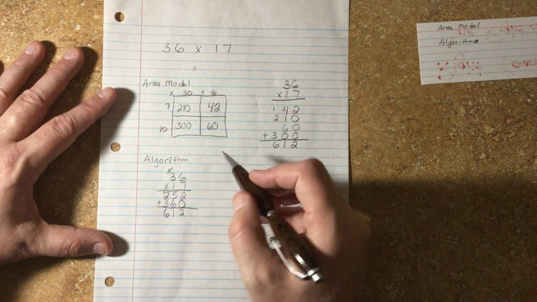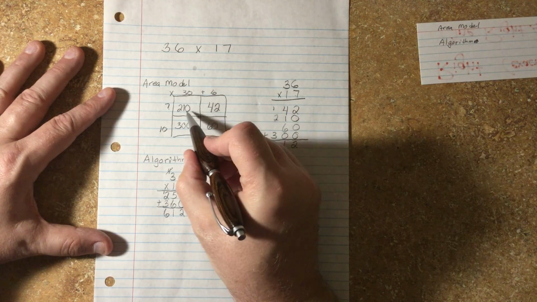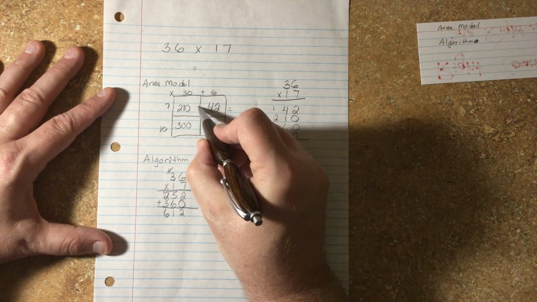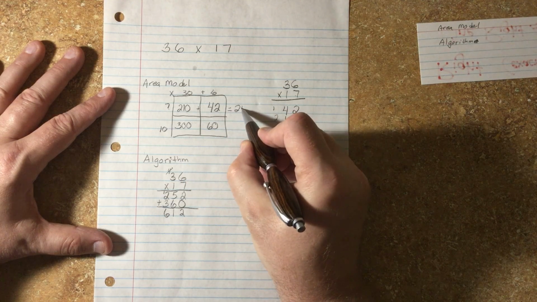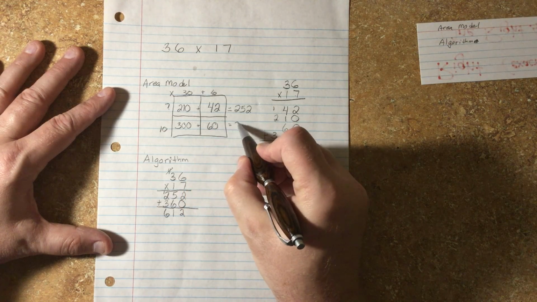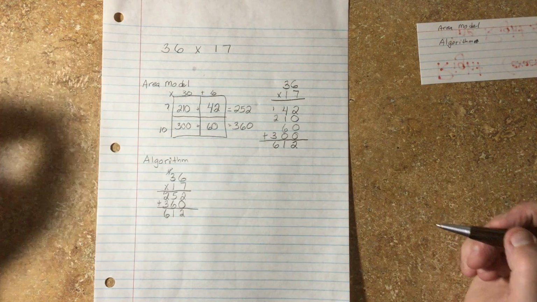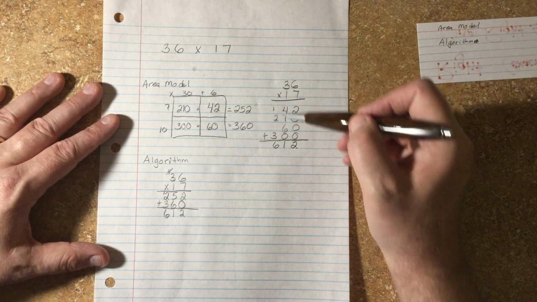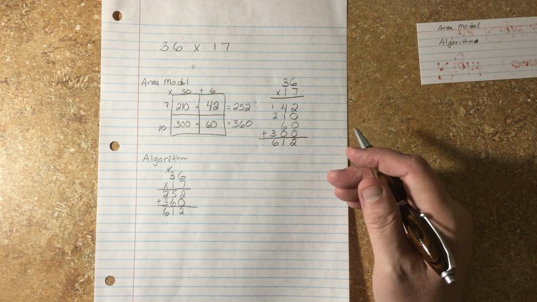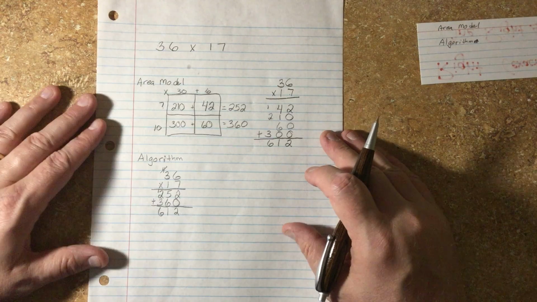And I want to note something here. This partial product of 252, I get that up here with the area model. 210 plus 42, if I were to add those together, I get 252. And 300 plus 60, I get 360. And those are the same partial products that I have down here. So either way, we have the same answer. And it's a good way to check our work: if we have the same answer using 2 different strategies, then most likely we know we have it correct.